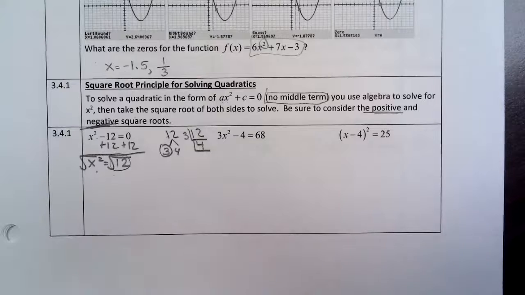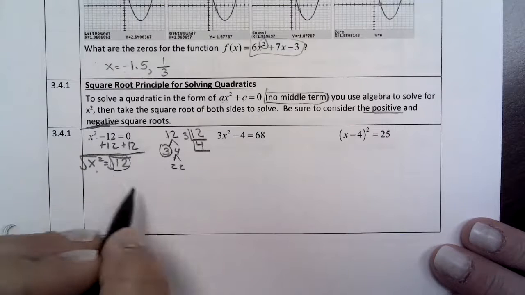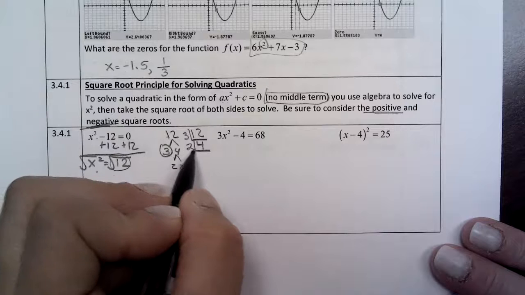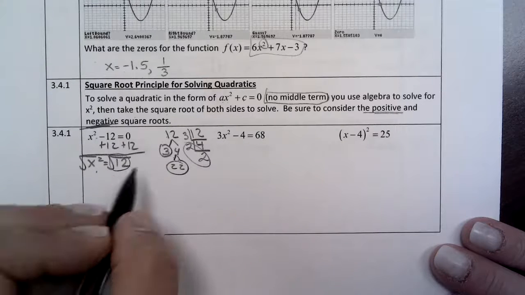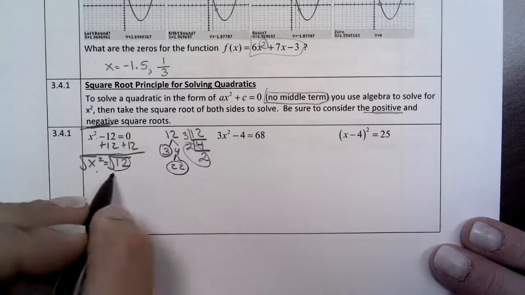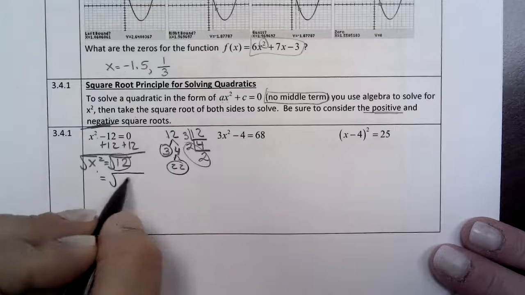3 is a prime number, I circle it. Okay, but 4 breaks down to 2 times 2. So that is a pair. Our pairs always come out. And the reason is, this is what this would look like.